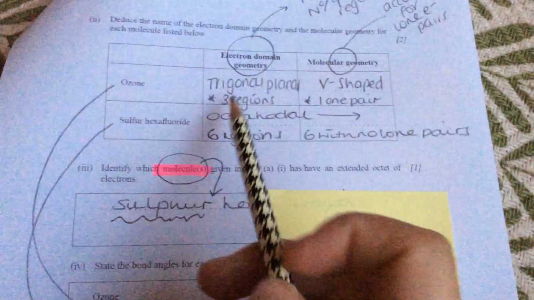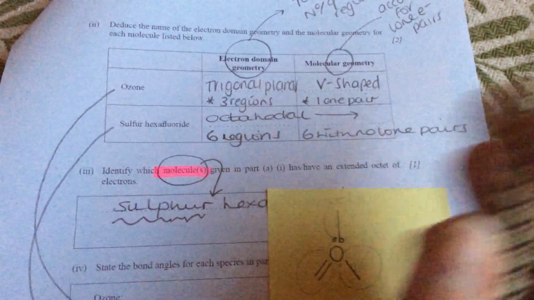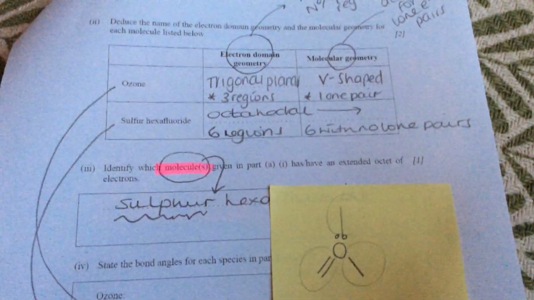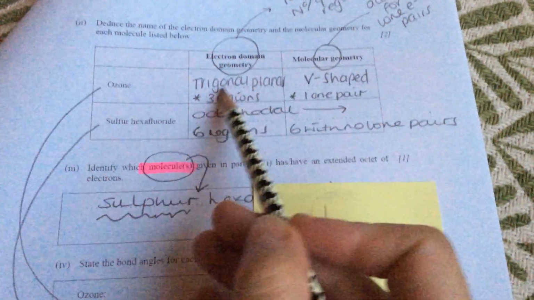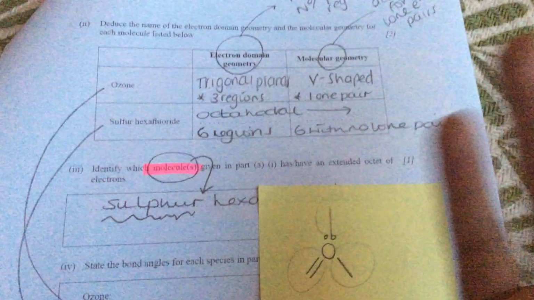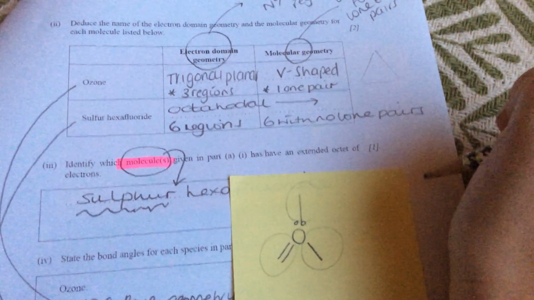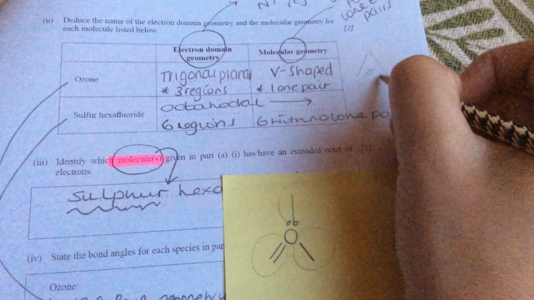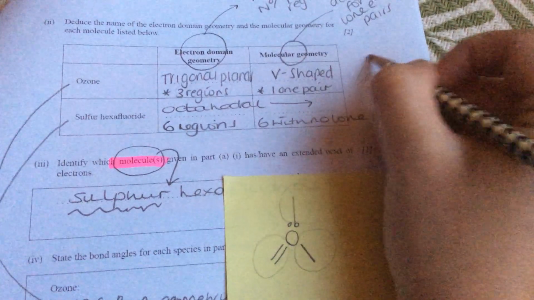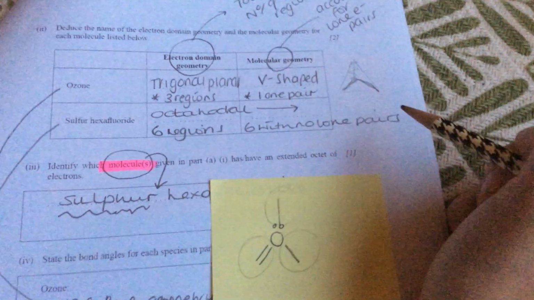It's a fact. The electron domain geometry is based on the regions that it has. Your molecular geometry takes into consideration how many lone pairs you have. So because one of those 3 regions is a lone pair, it's not bonded, instead of having that trigonal planar shape with your oxygen at the centre, your double bond, your single bond and another bond, because this one here is a lone pair, what you actually see is a bent shape.